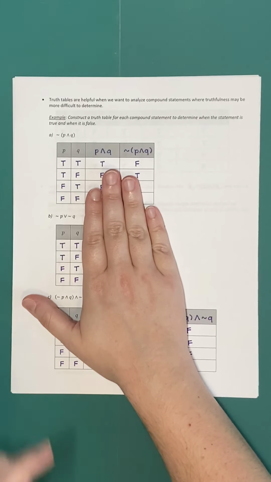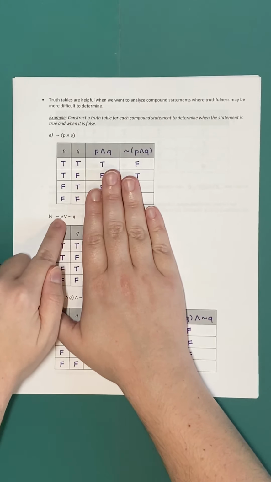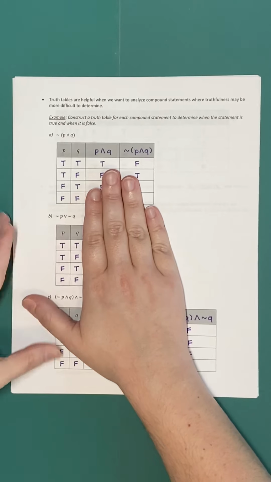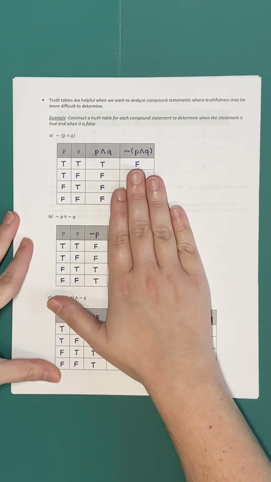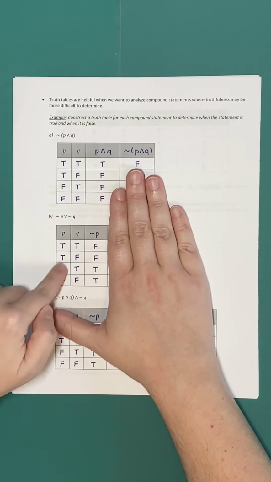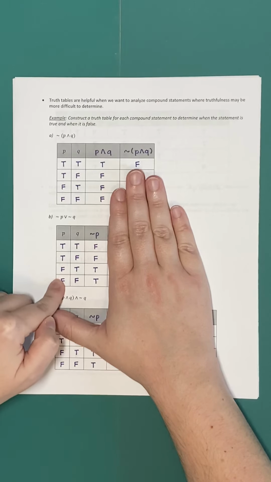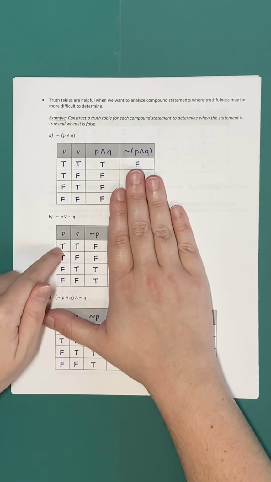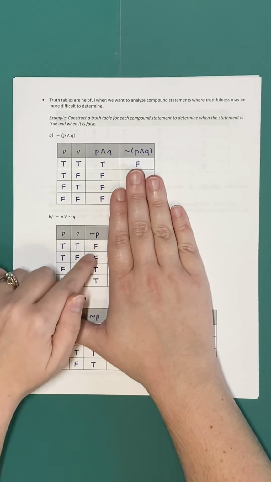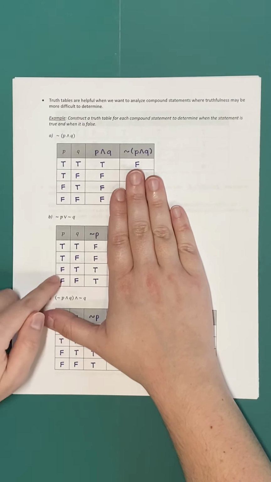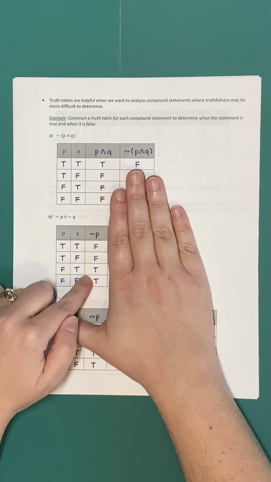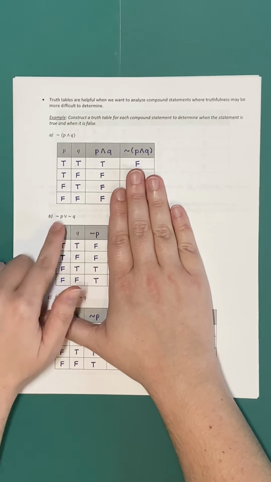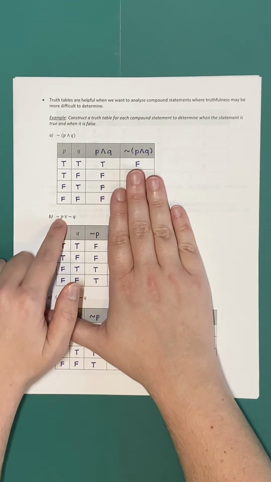So working left to right, the first thing we're going to need to find is not P. So that's going to be our first column, not P. All I'm using now is the column for P. I want to express the negation for each of these possible values. So if I start with a true, I negate it and I get a false. If I start with a false, I negate it and I get a true. Okay, so that's going to take care of this operation.